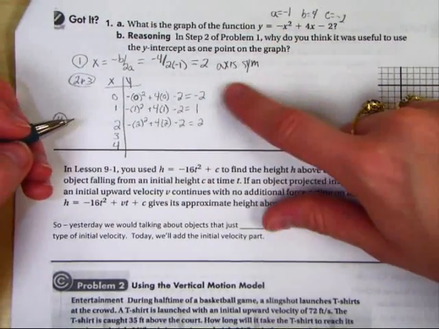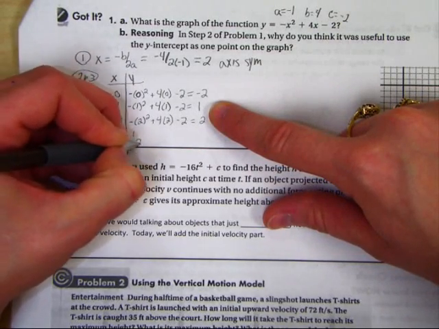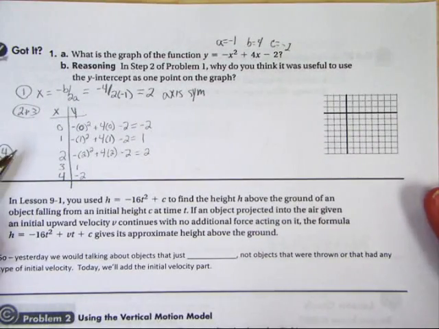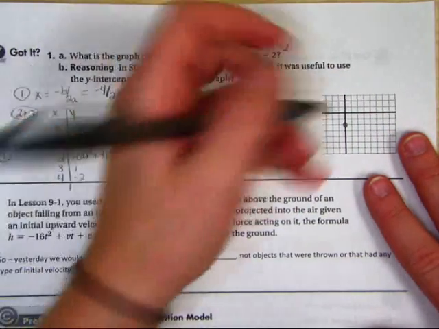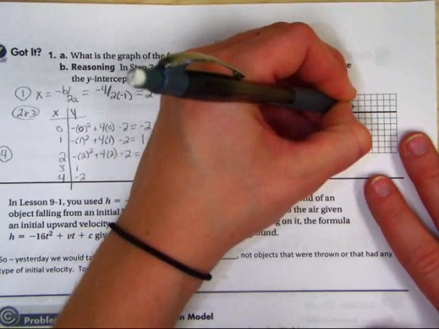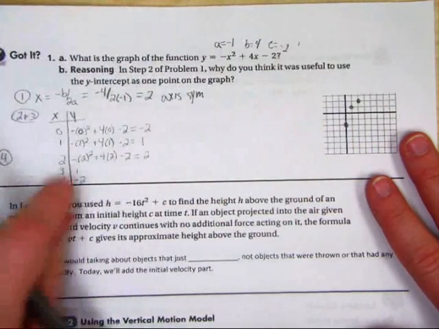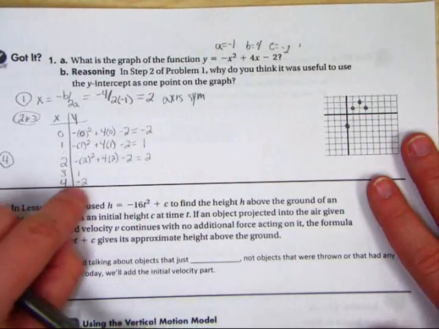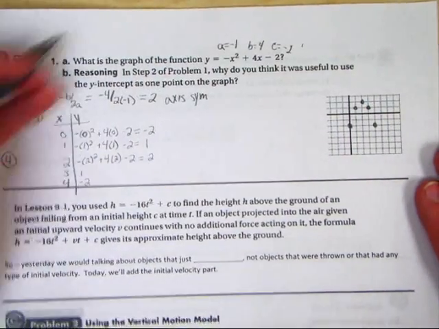If we did these ones correctly, which we did, these will be perfect mirror reflections. If you're not sure why, plug them in and prove it. Let's graph our points. 0, negative 2 is over 0, down 2. 1, 1 is over 1, up 1. 2, 2 is right 2, up 2. There's my vertex. 3, 1 is right 3, up 1. 4, negative 2 is right 4, down 2. Look at the perfect mirror image we have.